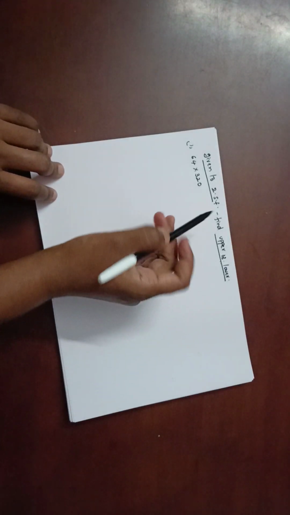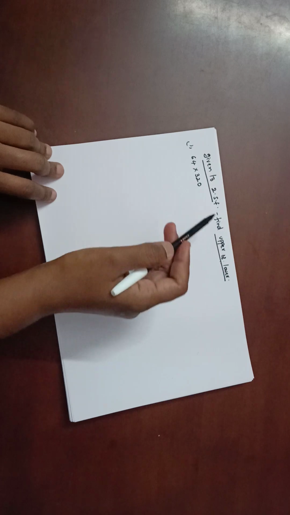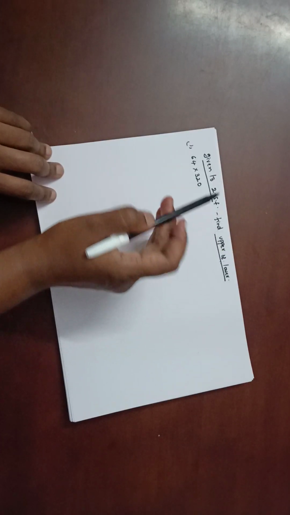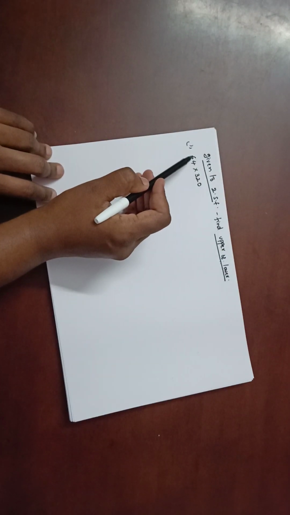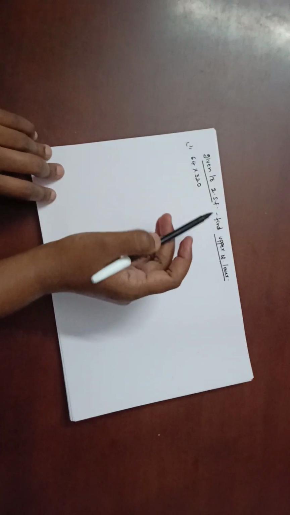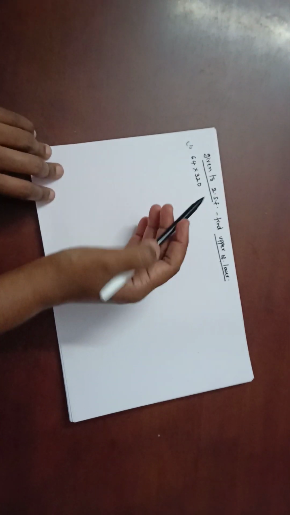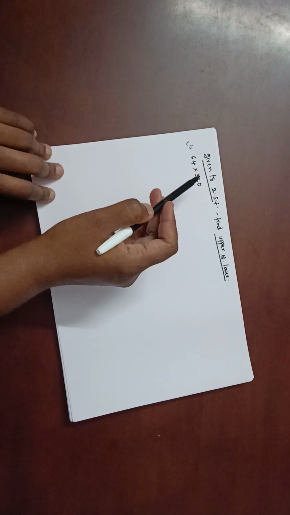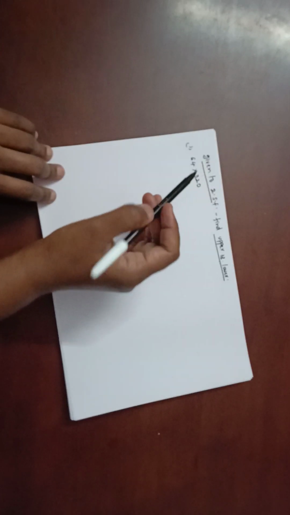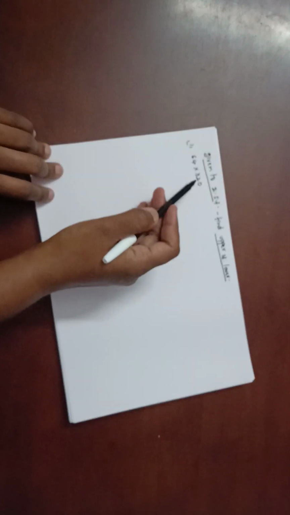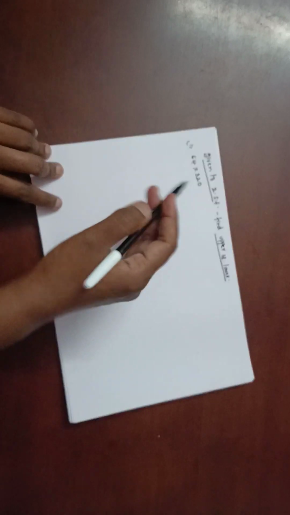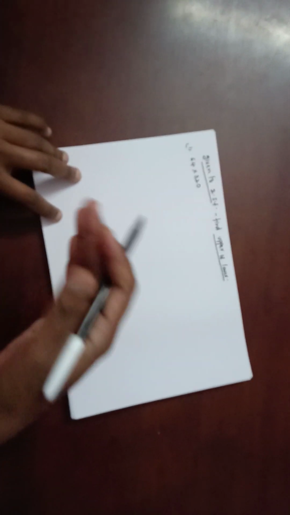See, if you want to find out the significant figures, you should start from the highest place. Actually, we take the place values from the lowest place, ones, tens, hundreds, like that. But while reading, we read from the highest place.